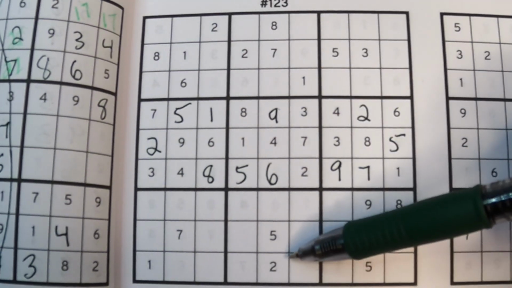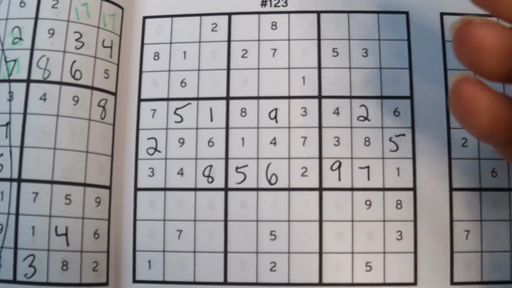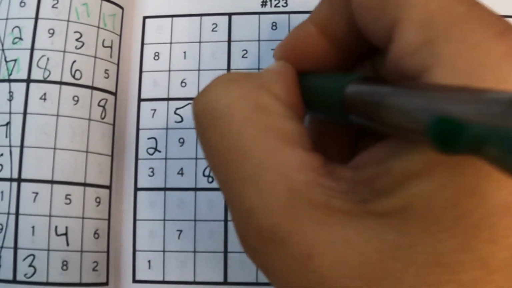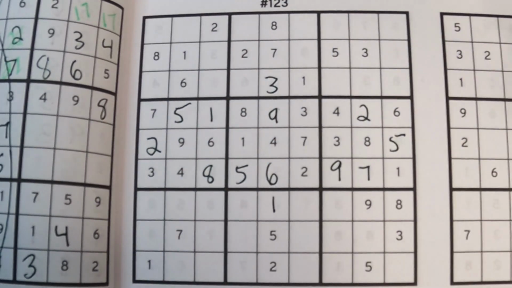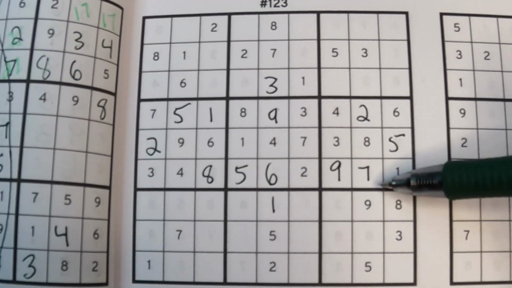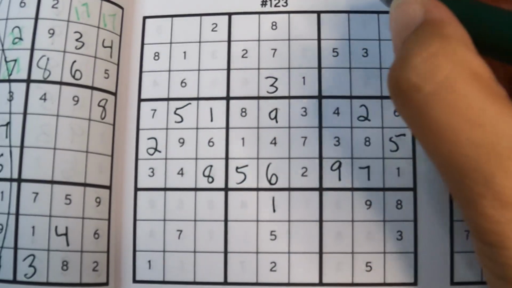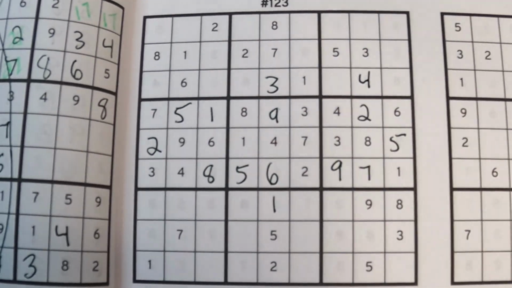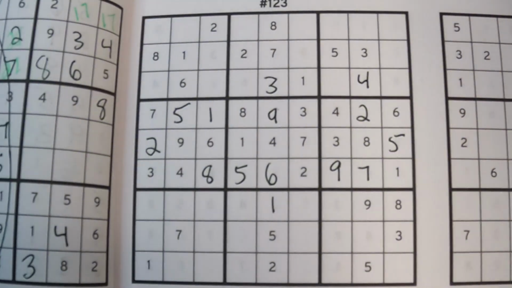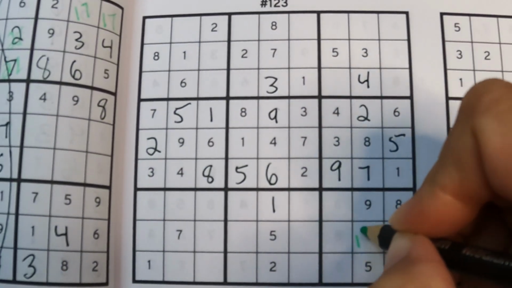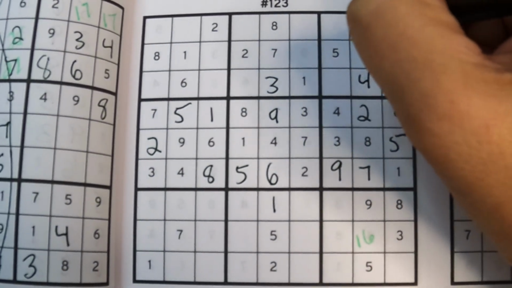For this column, we're missing 1 and 3. We've got a 1 here, so 3, 1. For this column, we're missing 1, 4, and 6. We've got 1 and 6 here, so this is our 4. I don't see any other help. So 1, 6, 1, 6.